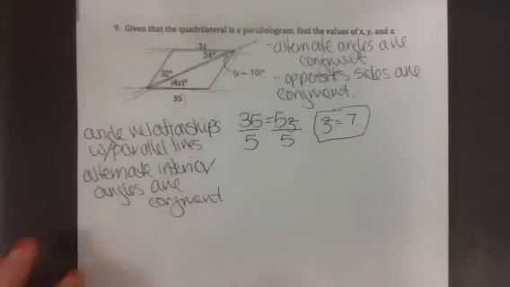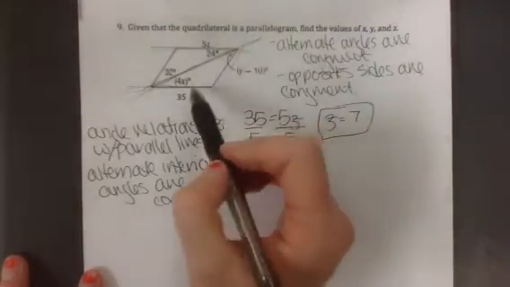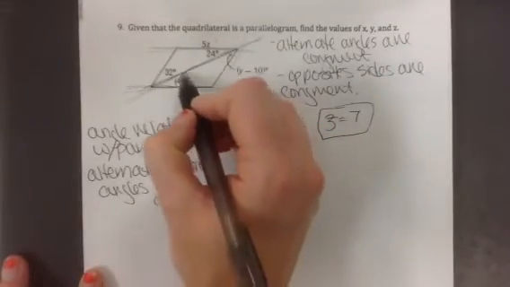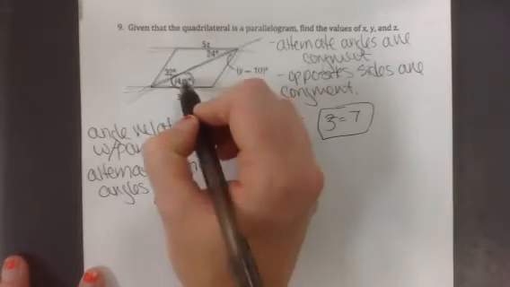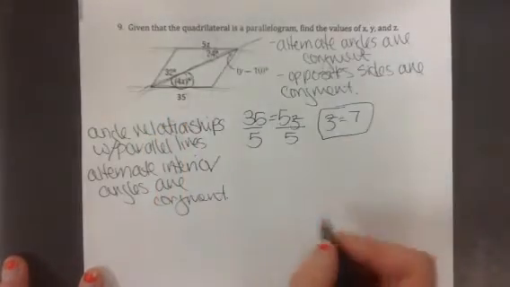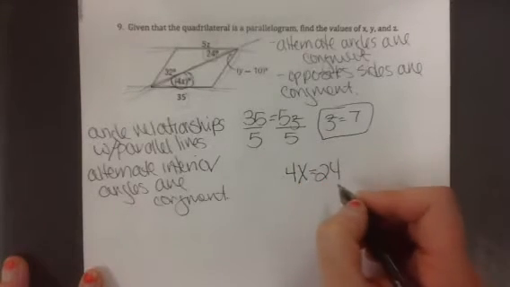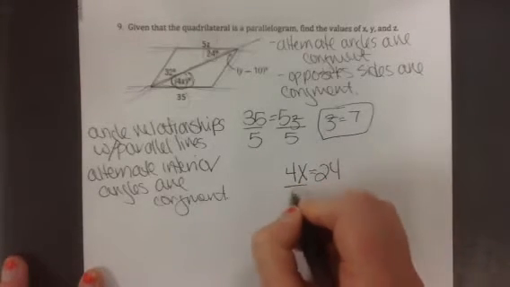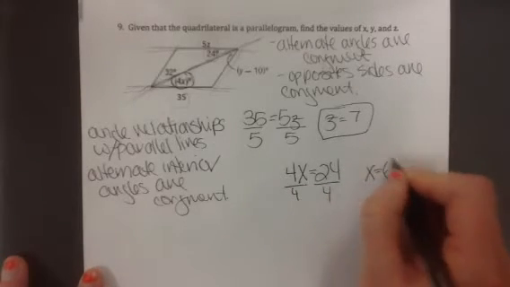So with that being said, looking at our first pair of alternate interior angles, if we see this 4x. So once again, alternate being opposite. So we have 4x and 24. So we can say that 4x is equal to 24 because those are congruent. So it's just a matter of solving for x. We're going to divide by 4 on both sides. So x is equal to 6.